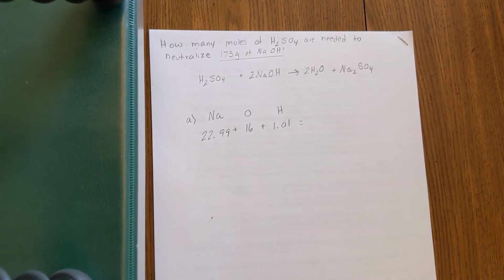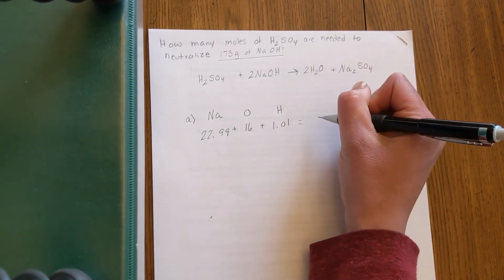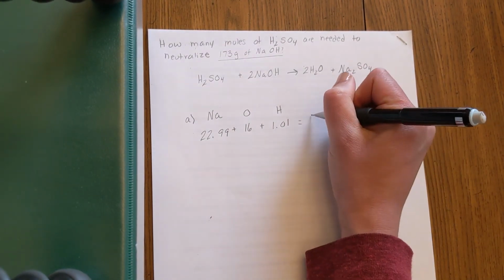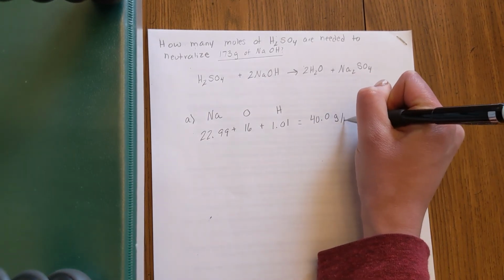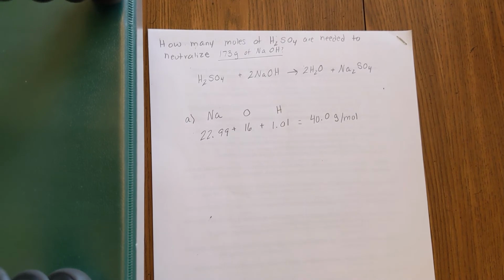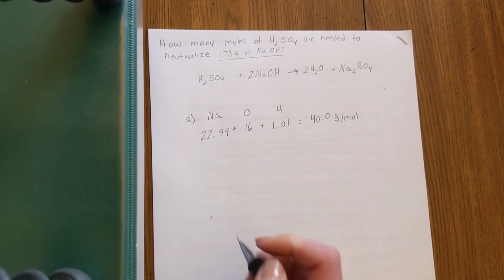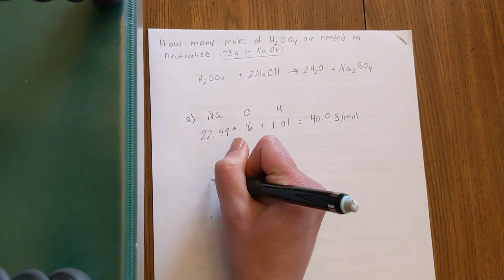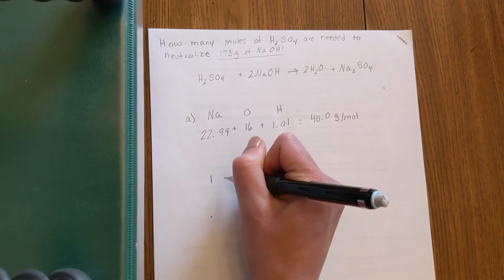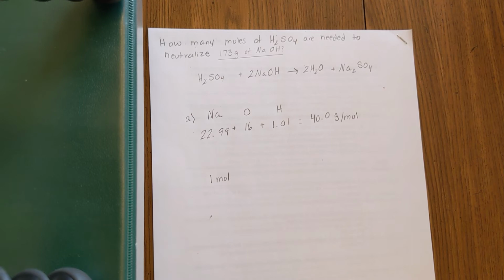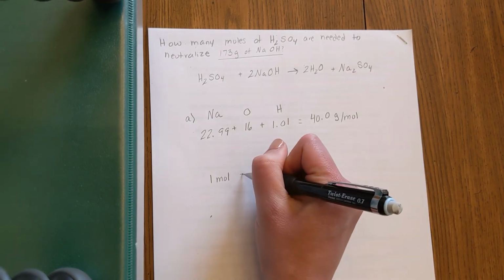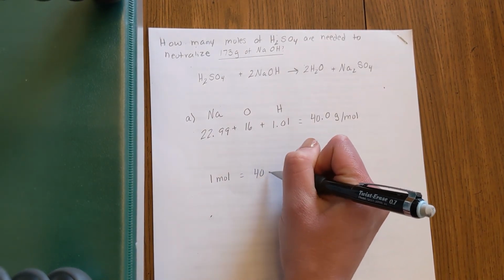When we add that all together, we get a total molar mass of 40.0 grams per mole. What that really means is that for every 1 mole of sodium hydroxide, or NaOH, we have 40 grams.